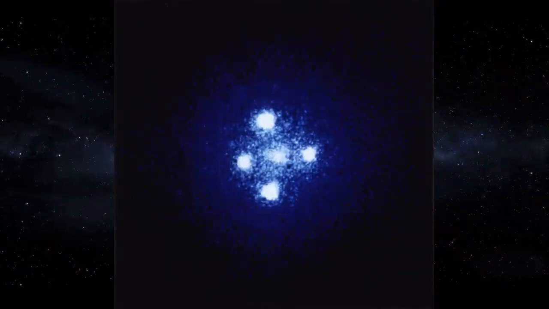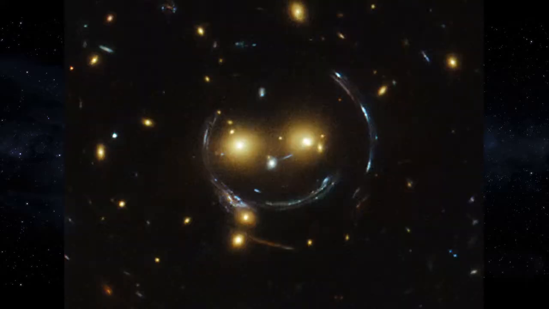Here's a couple examples. I think you can see an Einstein Cross here, and you can see galaxies getting curved around a big gravitational lens, a big galaxy cluster that we've seen with the Hubble telescope. So lots of cool examples. We see this all the time. So why hasn't this been used to detect Klingon ships in the past?